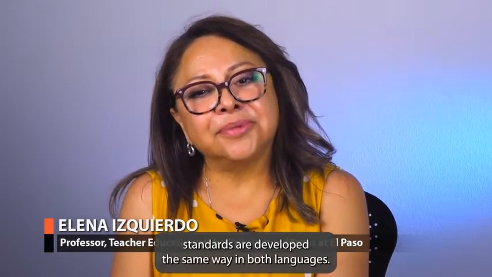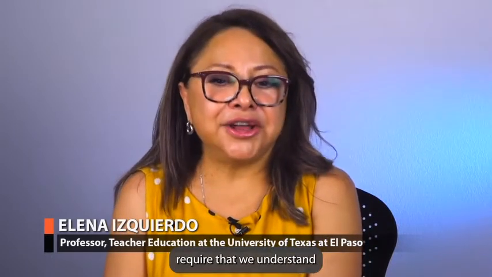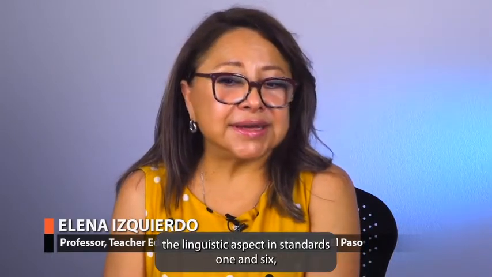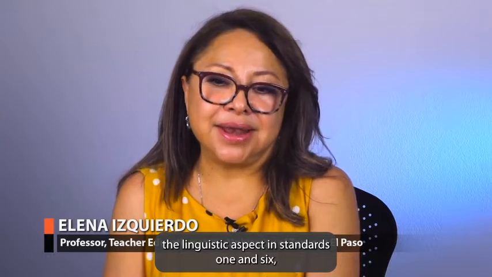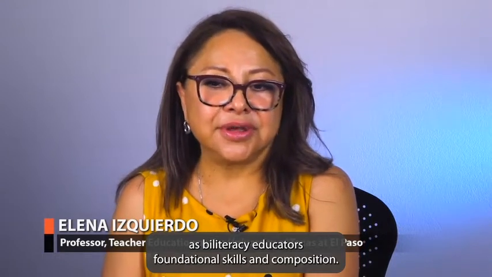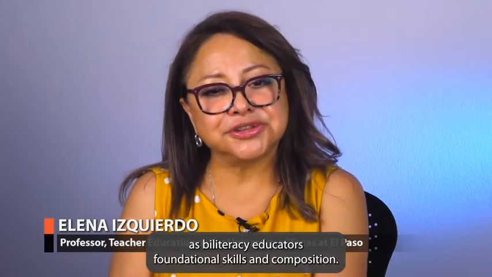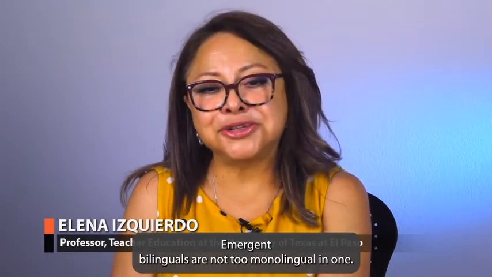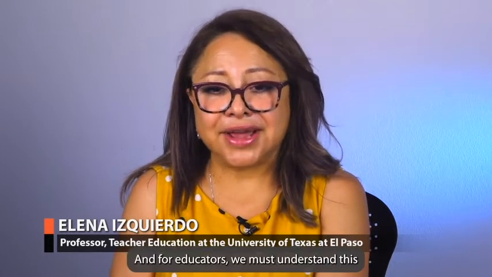Five of the SLAR and ELAR standards are developed the same way in both languages. However, two really require that we understand the linguistic aspect, standards 1 and 6. That is where our linguistic expertise comes in as biliteracy educators: foundational skills and composition. Emergent bilinguals are not two monolinguals in one. And for educators, we must understand this.